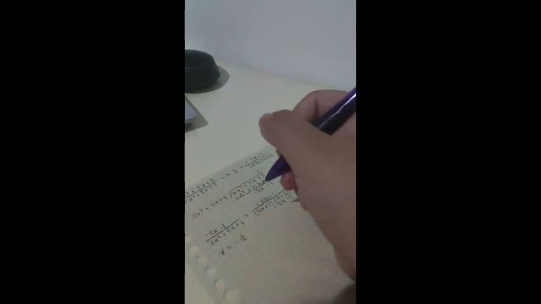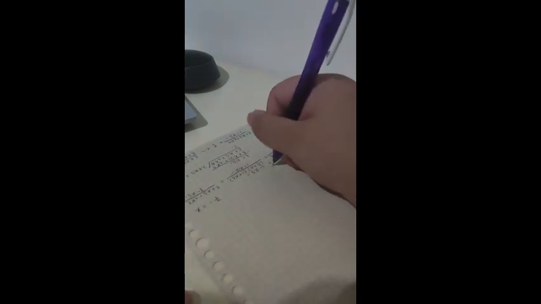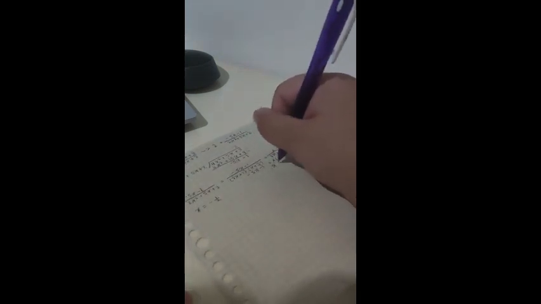Let's choose the appropriate x. So there is 2x plus 1 and x plus 2. For 2x plus 1 equals 0, we get the first x equals minus 1 over 2. And the second one will be x equals minus 2.